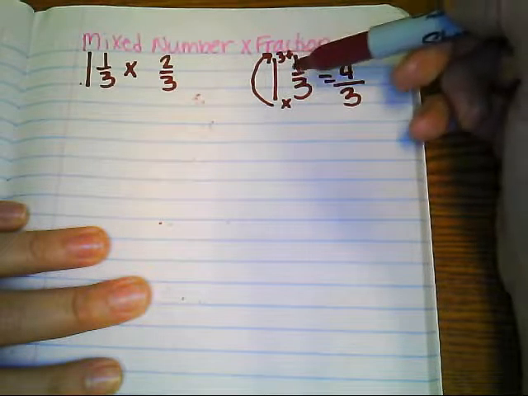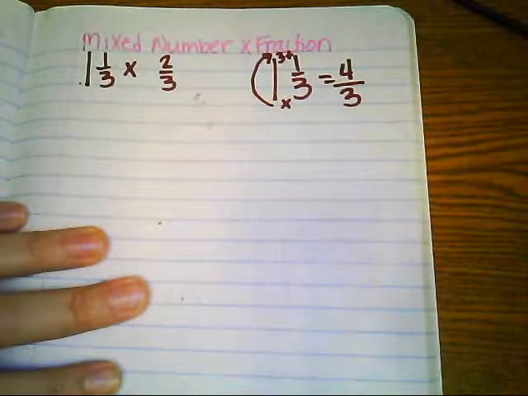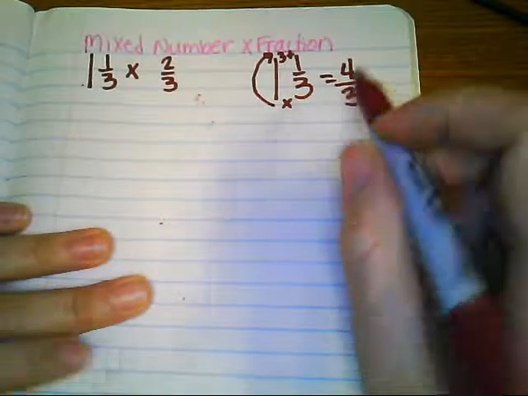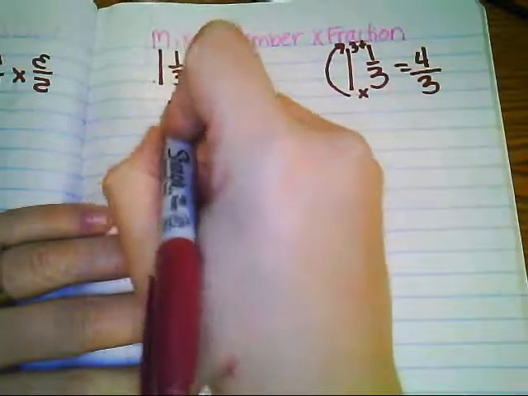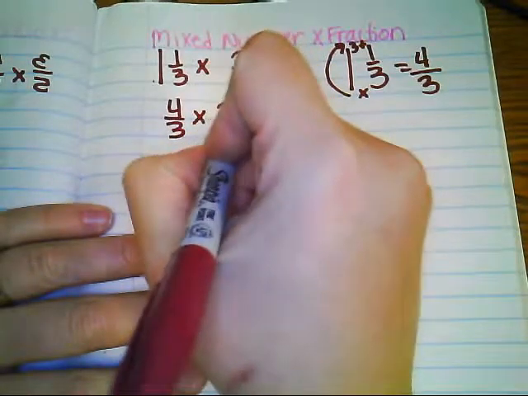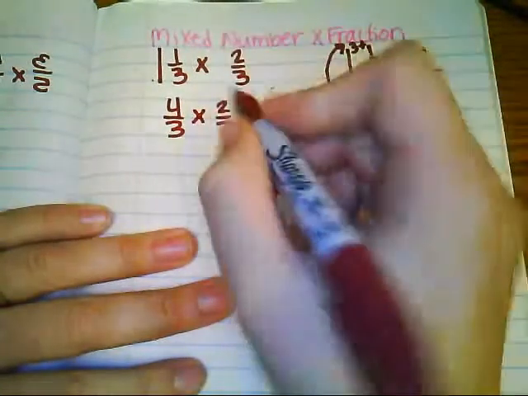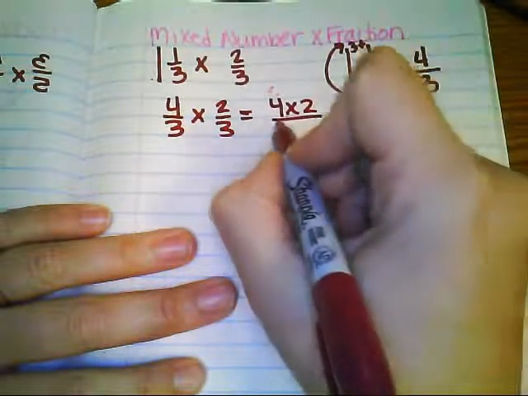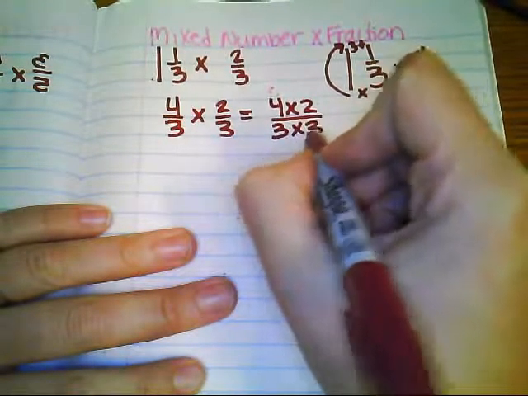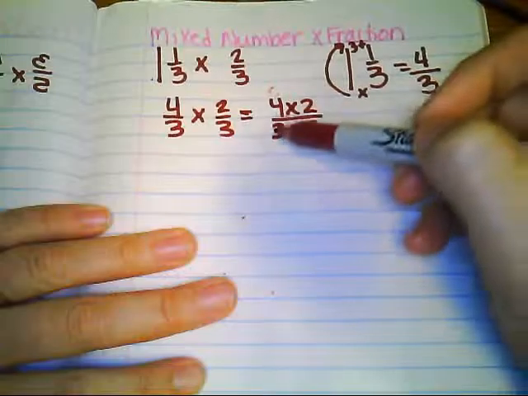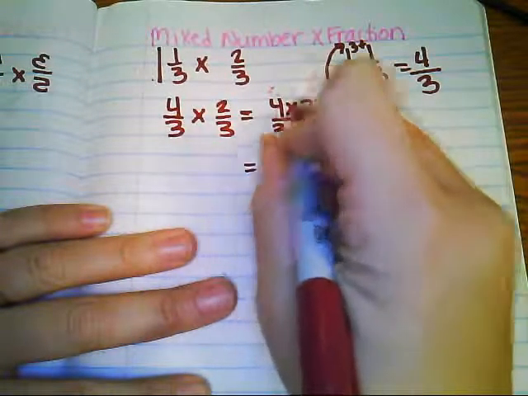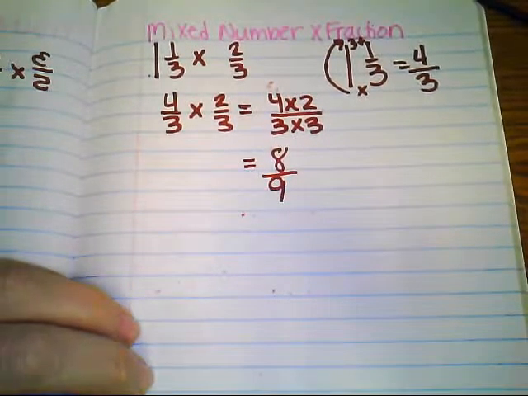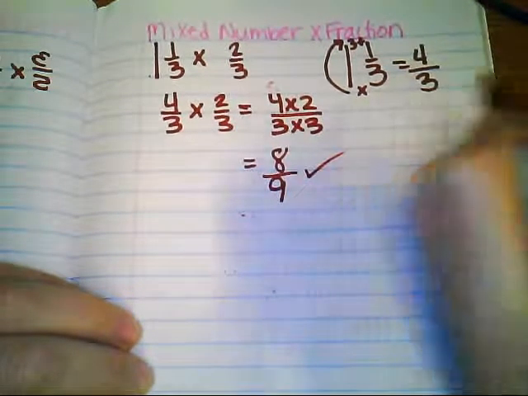So I'm taking my mixed number and making it into an improper fraction because I cannot multiply fractions times whole numbers. So I now know that 1 and 1/3 is the same as 4/3. I'm going to multiply it by that same fraction. I'm just bringing them down. So here we go. Again, back to fraction times a fraction. Denominator times denominator, numerator. Oh, totally mixed those up. So sorry. Numerator times numerator, denominator times denominator. So 4 times 2 is 8. 3 times 3 is 9. Ask yourself, can you simplify that? The answer is no. And you're done.